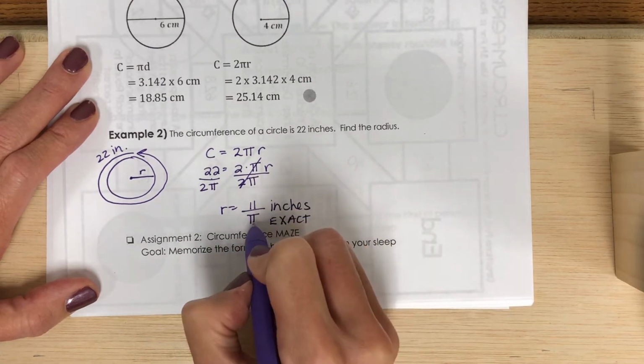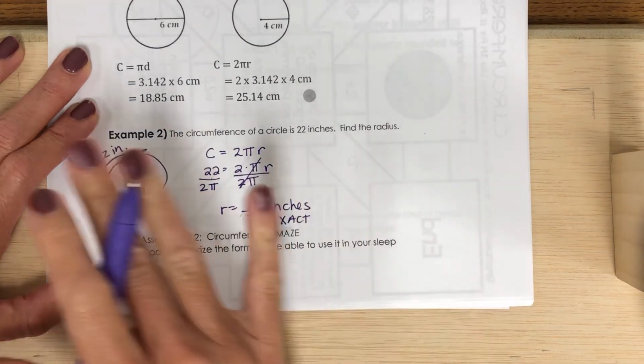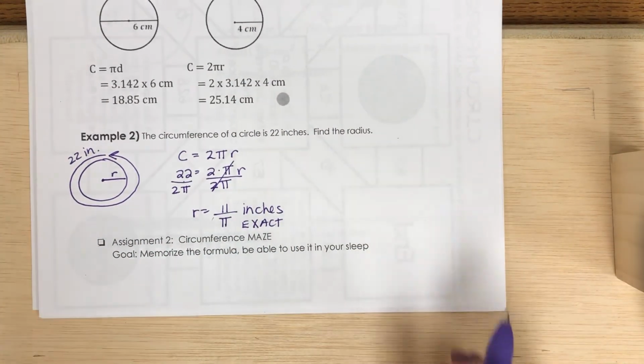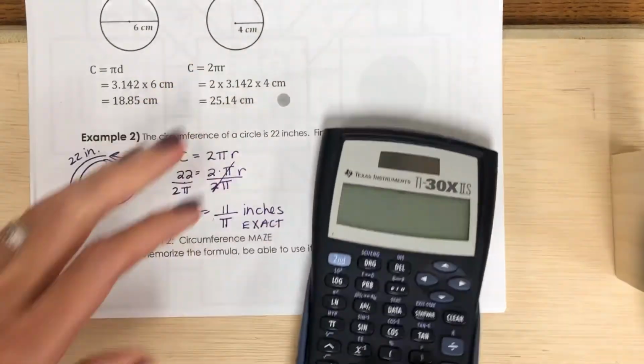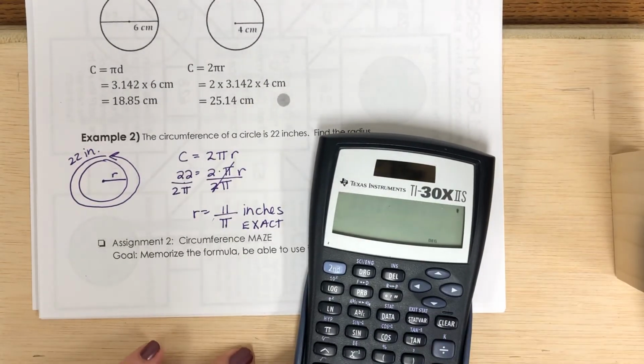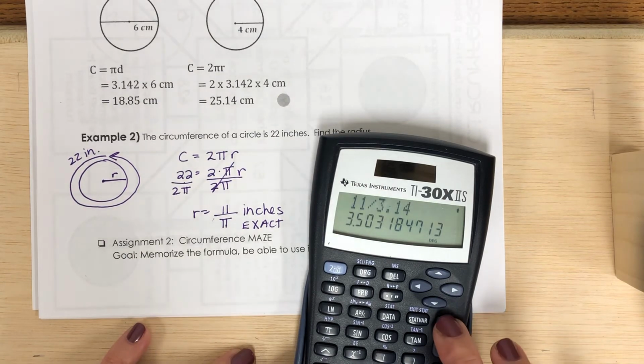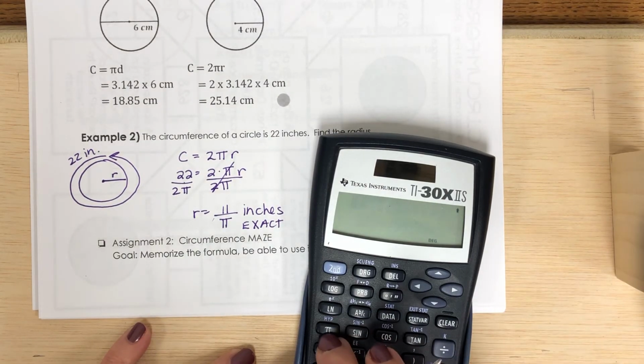Because I am keeping pi in my answer, that has all of the infinite digits of pi in it. If I were rounding, I would just take my calculator, and I would do 11 divided by 3.14 as an approximation, and get 3.50 and so on. Or my calculator actually has pi in there. That's going to be a better estimation, because instead of dividing by 3.14, it's going to divide by all of the digits of pi, which is kind of nice.